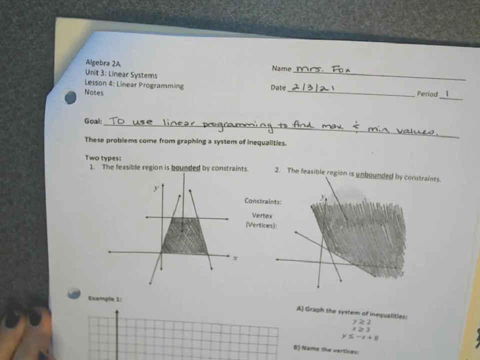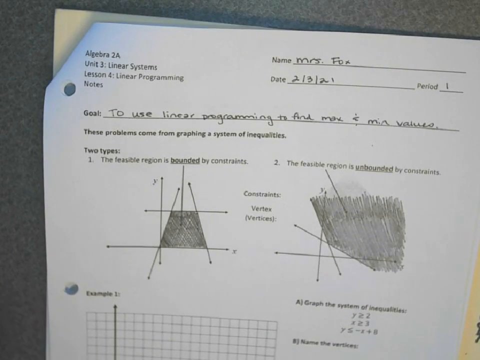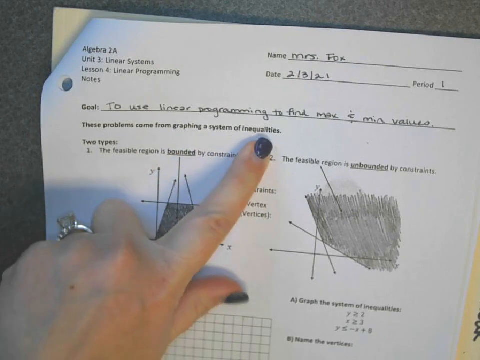What linear programming is, it's the same thing that we were doing in 3.3, except for now we're going to be doing it with more linear inequalities. So there won't just be 2 on there. There might be 3, there might be 4 linear inequalities. And when you go to graph them, the problem comes from graphing a system of inequalities, just like we were doing in 3.3.